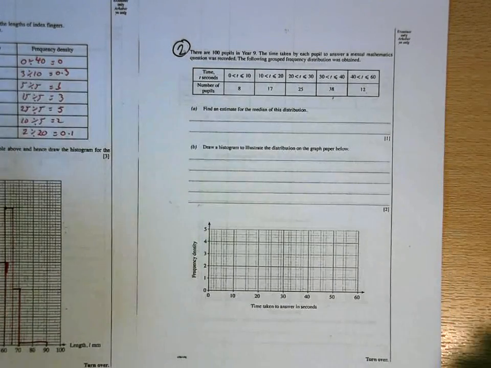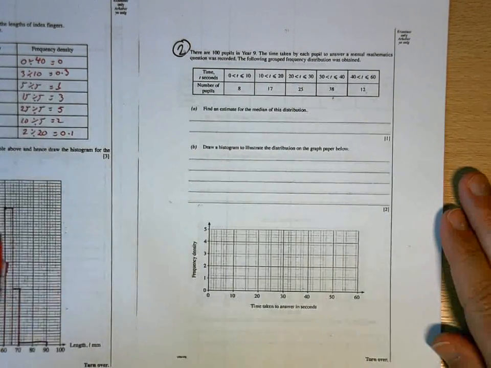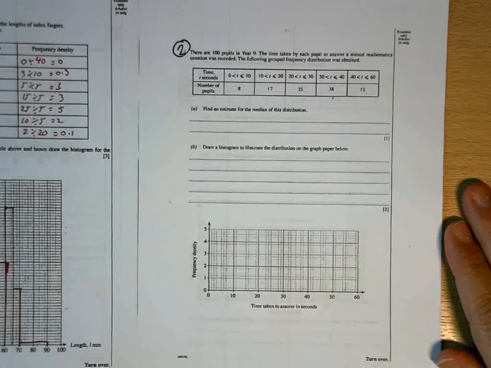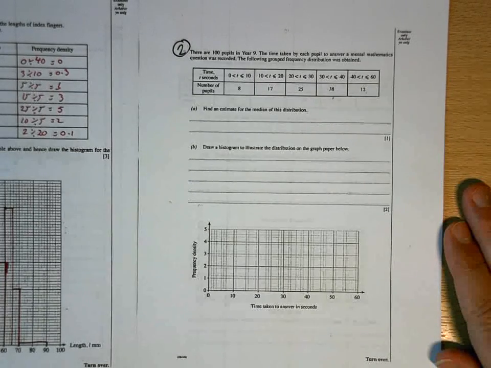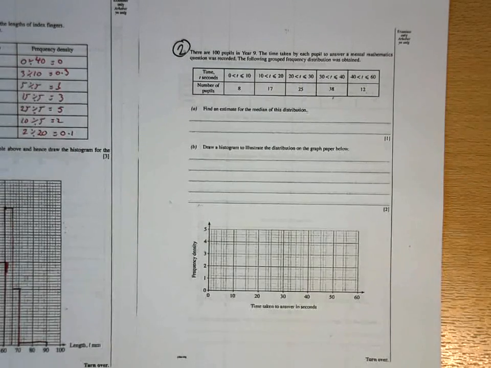Question 2. There are 100 pupils in year 9. The time taken by each pupil to answer a mental maths question was recorded. The following group frequency distribution was obtained. Find an estimate for the median of this distribution.